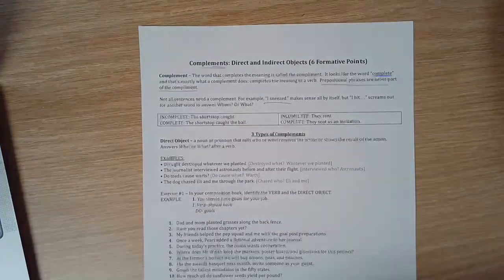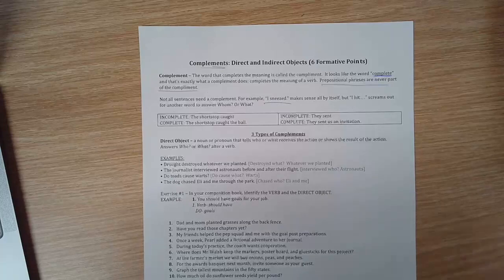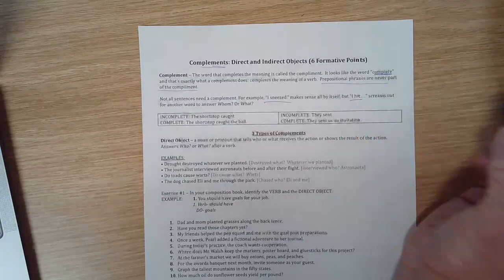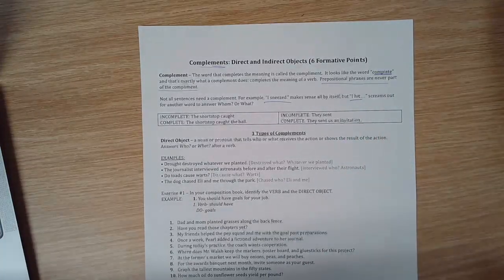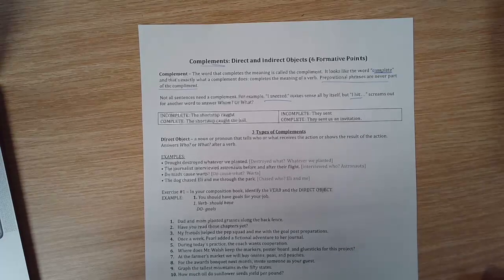There's no noun needed to complete that; it stops and it's over. But a verb like I hit needs some noun to complete it. I hit a ball. I hit my car. There's some noun that is needed to complete that. That's basically the complement.